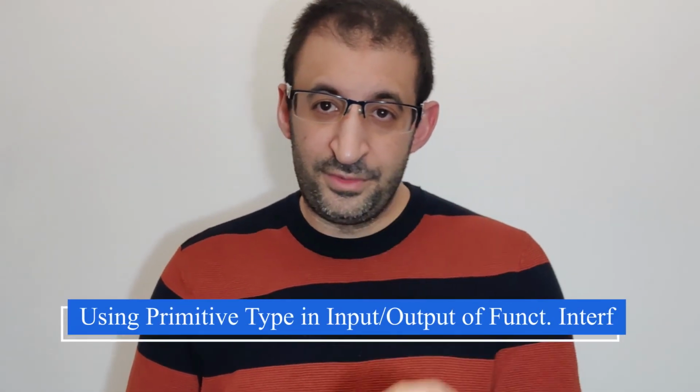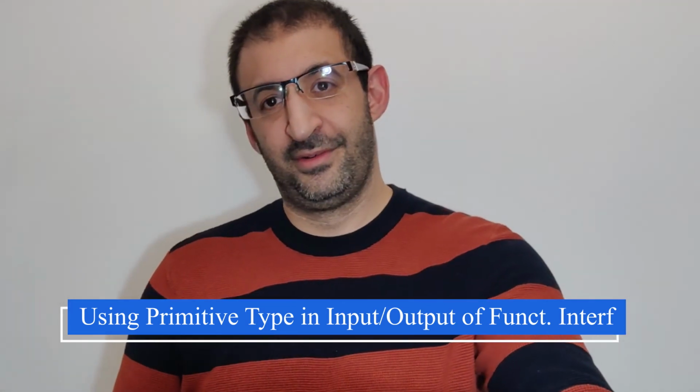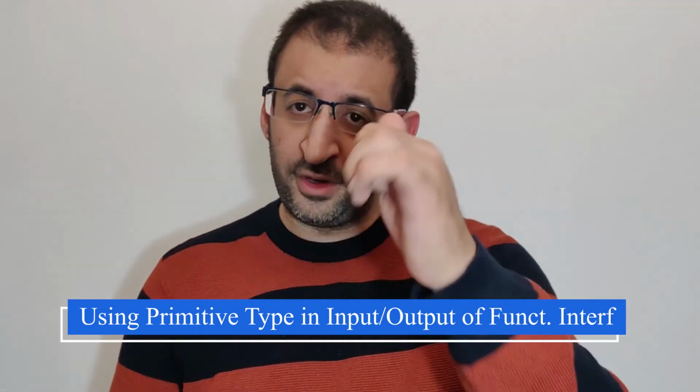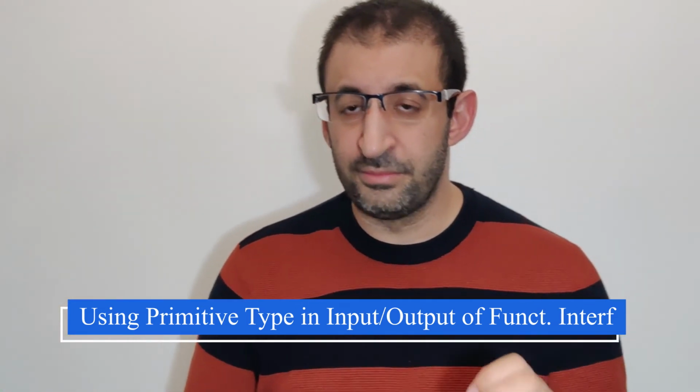See this one and the previous one. In the previous video I talked about the purpose of this primitive type, autoboxing in generic type parameters. And in this video I talked about why we need them: to be able to use primitive types in input parameters. Or also in the return type, of course, I forgot to mention this.